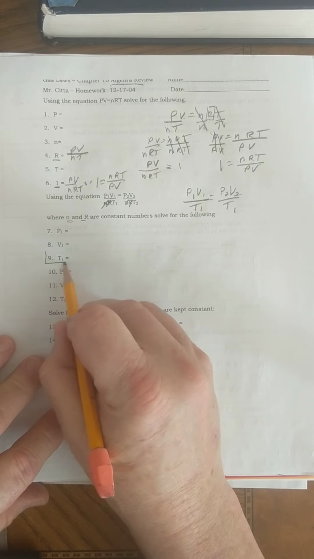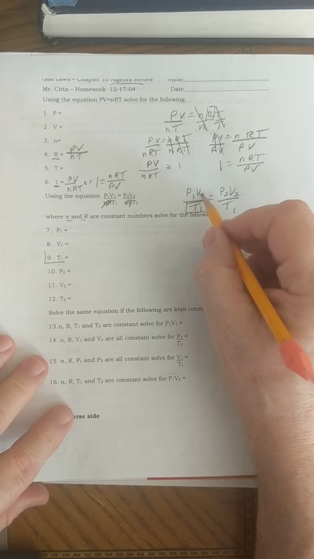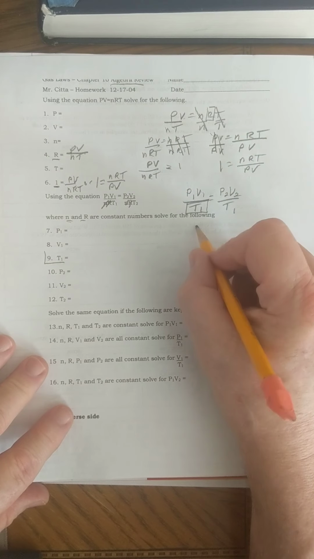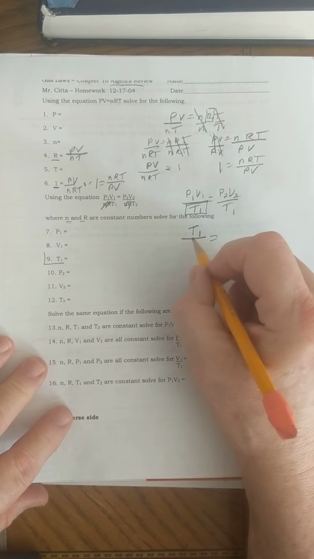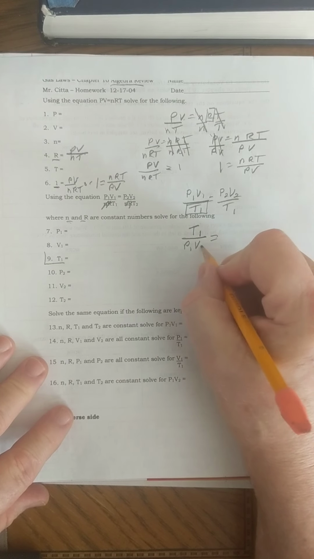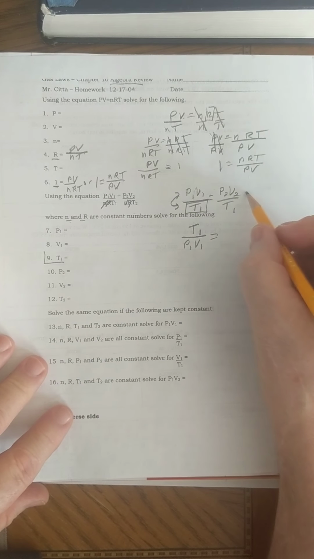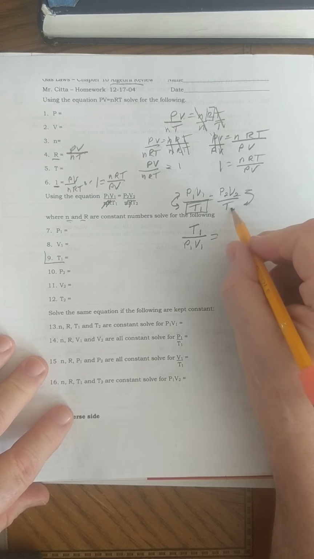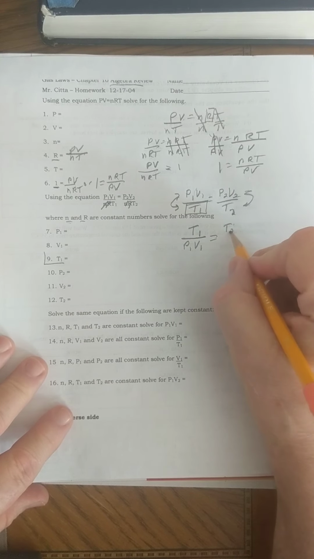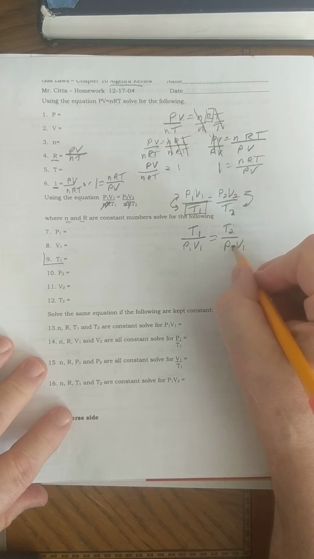Let's solve for number 9, T1. I want to solve for T1. The first thing I see is it's in the denominator. Well, I want to put it on top. Well, if I put it on top, that means I'm going to invert it. So I just take the inverse of the left side. Well, I can take the inverse of the right side. That's equal to T2 over P2 V2.